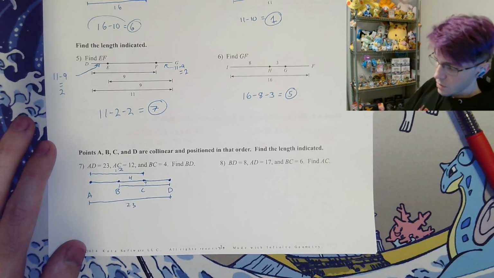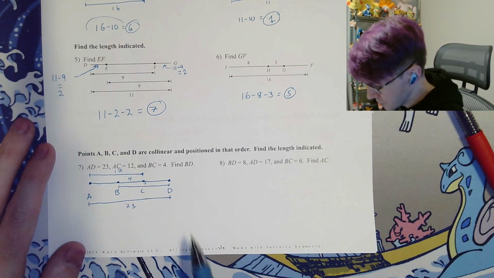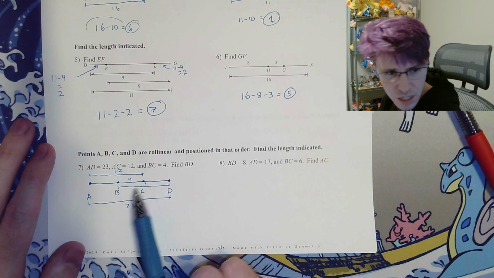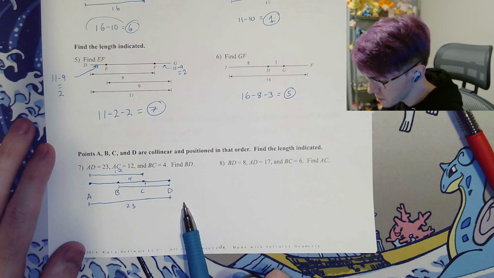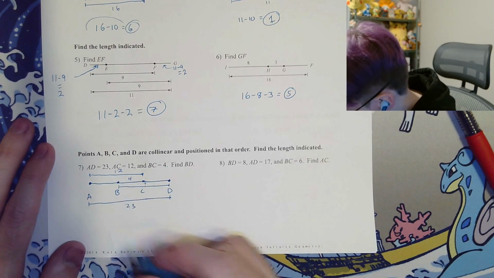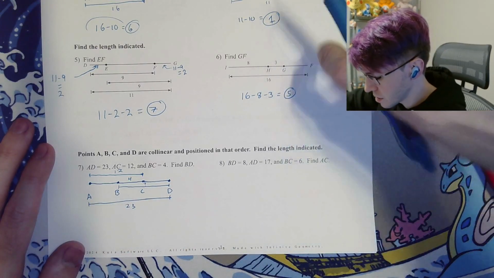So what you can do is just break this into multiple parts. We're clearly going to need to figure out how long CD is, but the only thing we have information about is this whole length of 23. And what's left over from that, we can use the 12 to figure out that this one, I'm going to use a different color so it's more clear what I'm doing here.